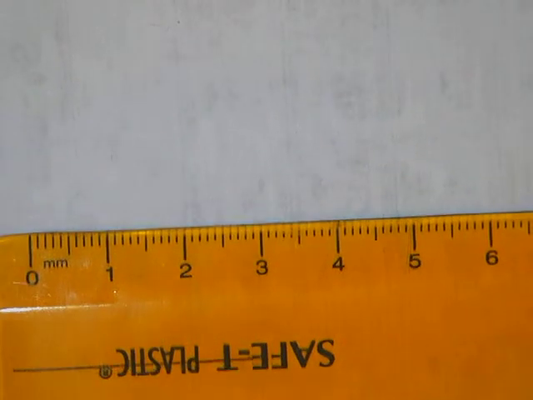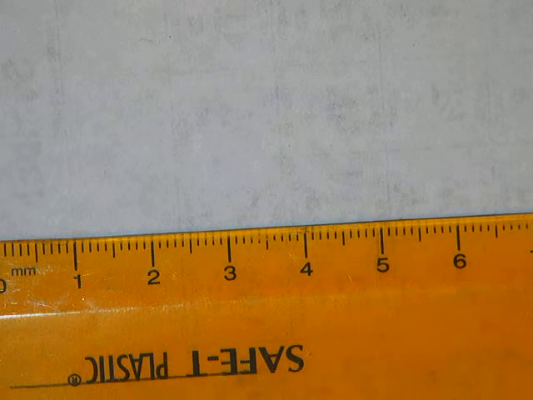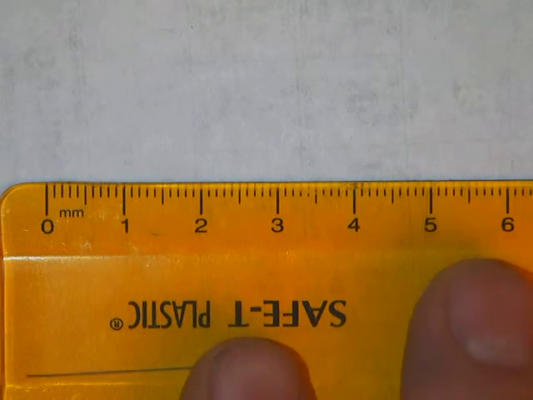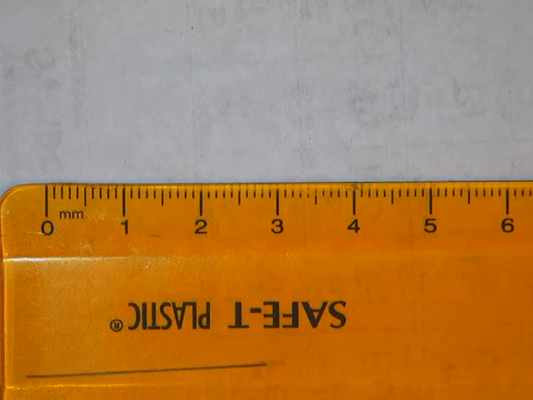Hello, this video is going to go back and review some of the things with measurement. There's a few of you still having some issues of how to properly read these rulers. This is not exactly the same ruler that we use in class, but it has some of the same characteristics.